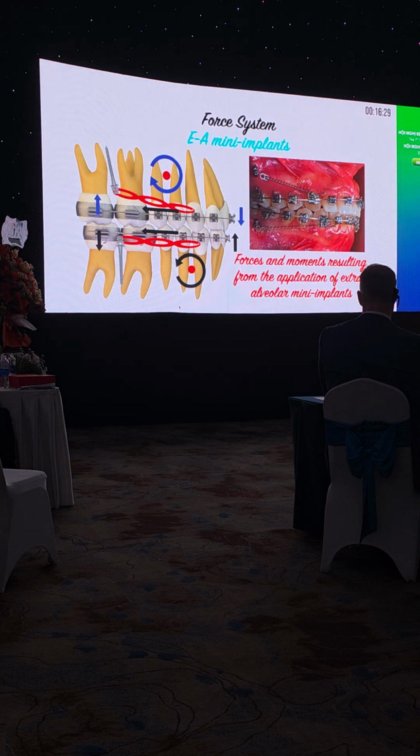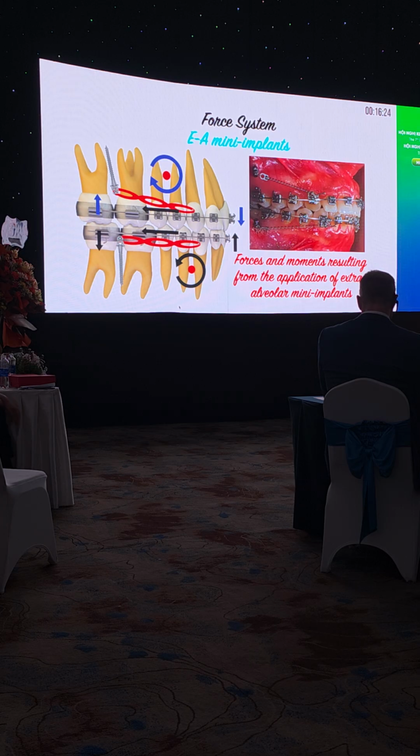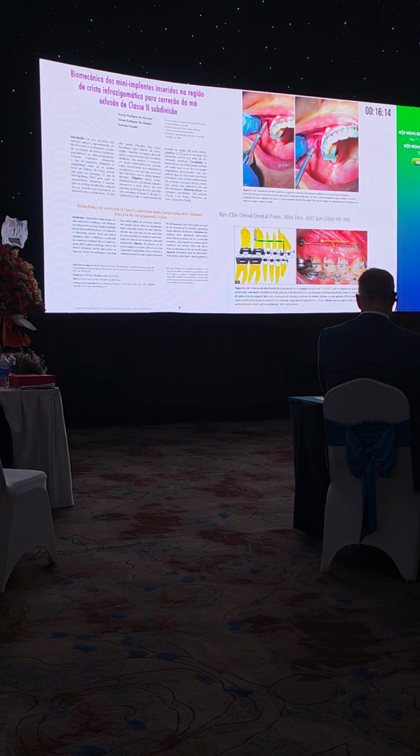Let's take a look at it. Comes from my friend Marcio Almeida from Brazil. I work very closely with him. I talk to Marcio all the time. He calls me his biomechanics father. Okay, so take a look at what he's doing, using a force system in multiple ways. He and I have written many papers together. This is one of the papers in Brazilian.